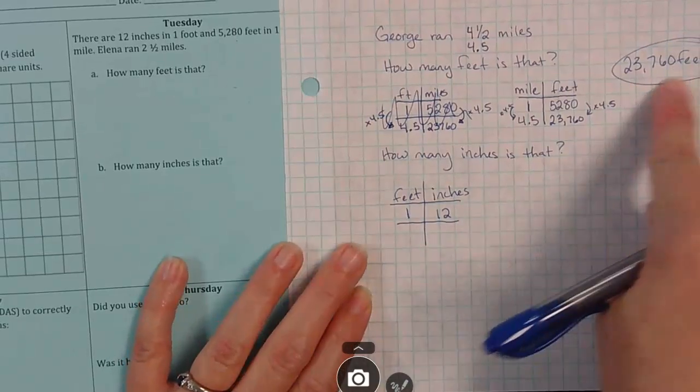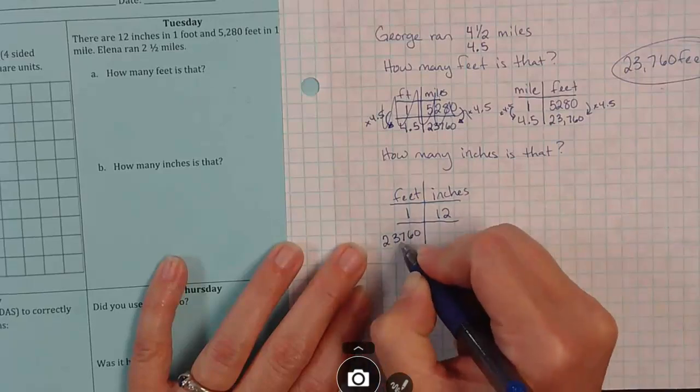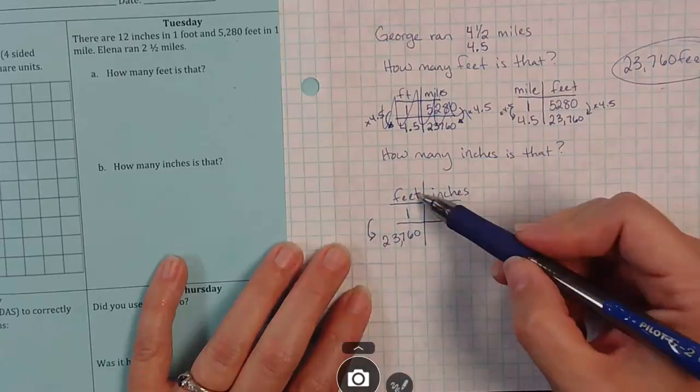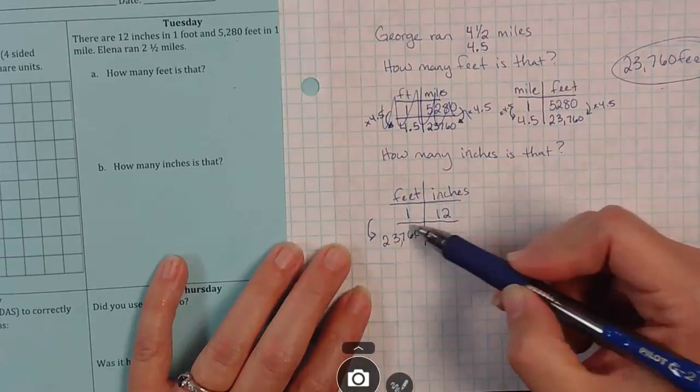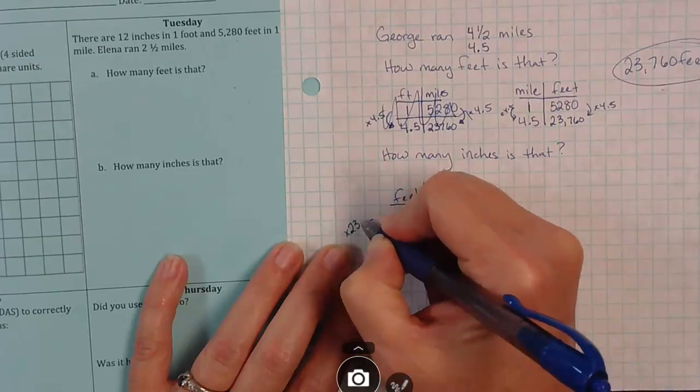Now, I'm talking about this many feet. How many inches is that? So what do we multiply by out here? 1 times 23,760 is going to be, so that's what I'm going to multiply it by.